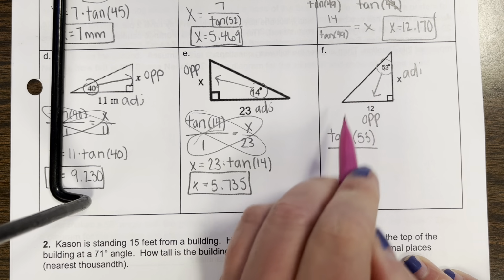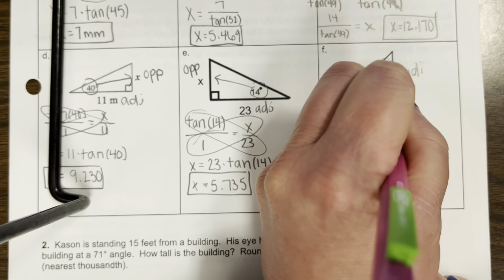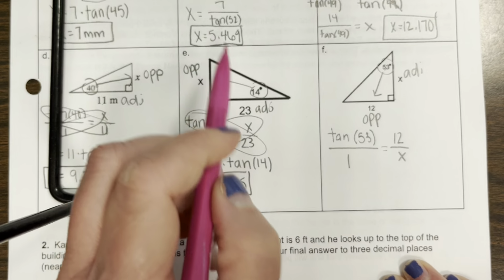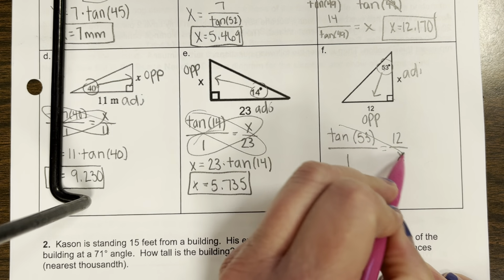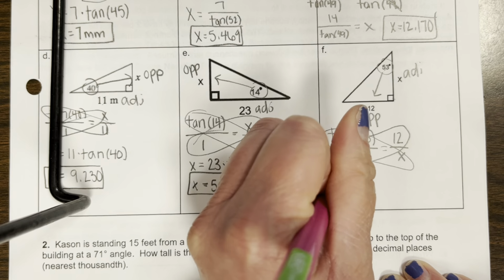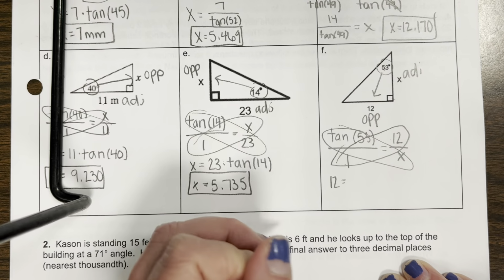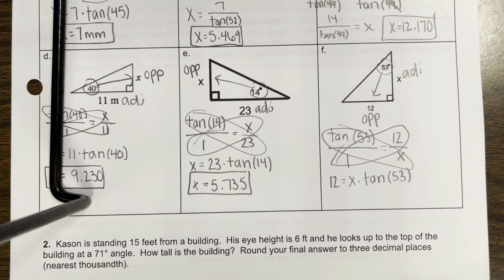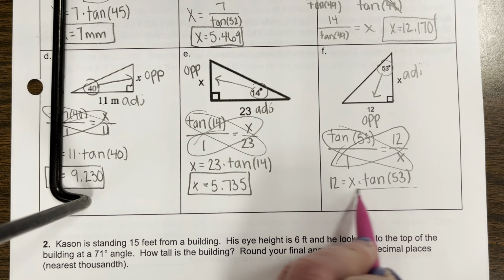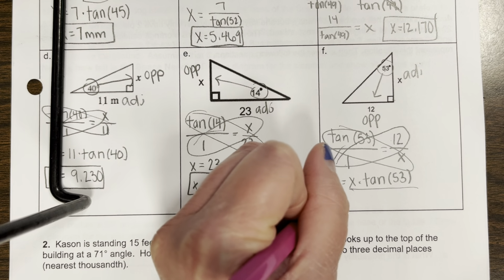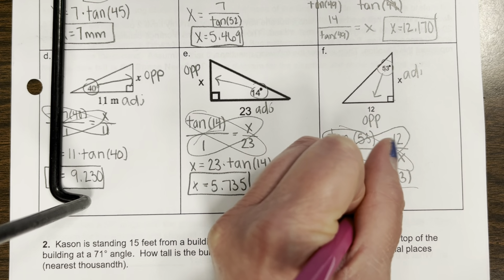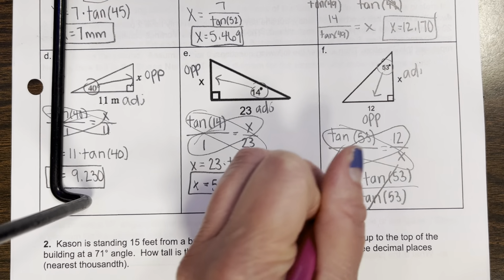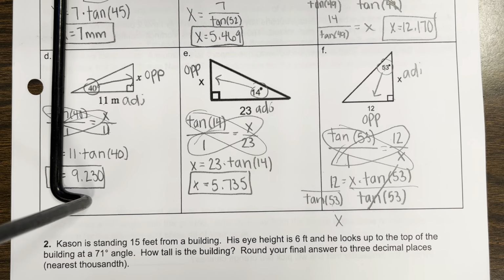Okay, so I'm going to say tangent of 53 over 1 equals 12 over x. So then this one is going to be like part B. So cross multiply. So I get 12 times 1 is 12 equals x times tangent of 53. And then to get x alone, since these are multiplying, I'm going to divide both sides by tangent of 53. And that cancels. And so I get x equals 12 divided by tangent of 53.